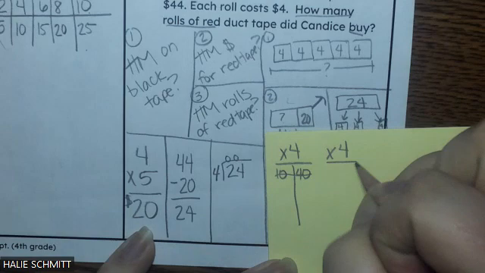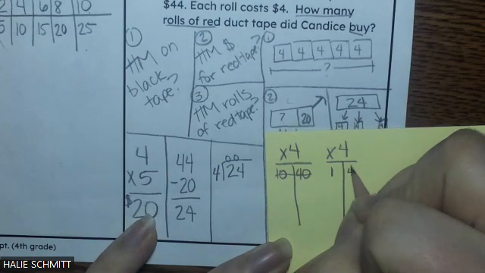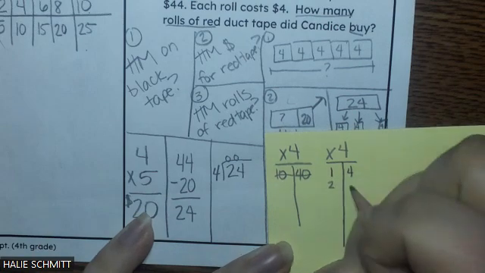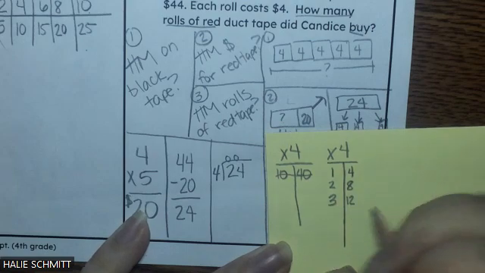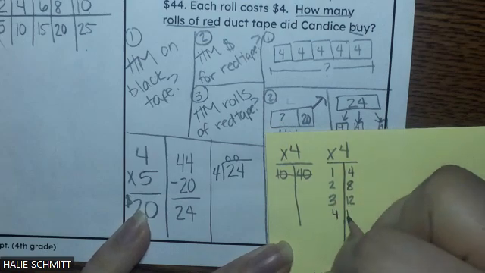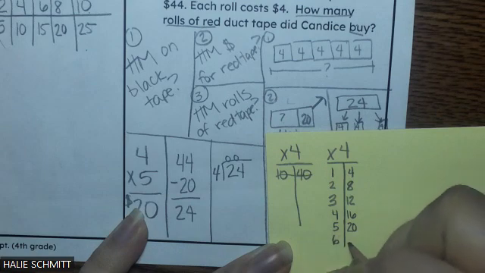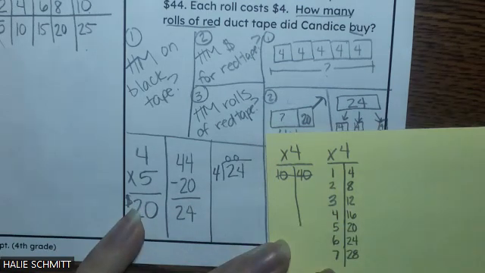Let's try with our ones. 1 roll of $4 is going to cost me $4. All right. 2 rolls at $4, 8. 3 rolls, 12. 4 rolls, 16. 5 rolls, 20. 6 rolls, 24.